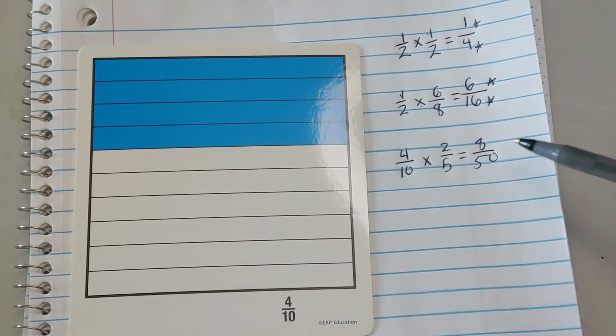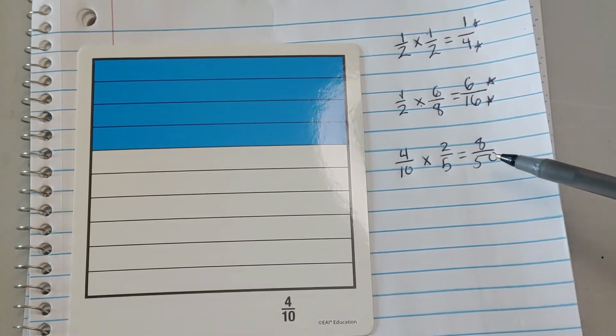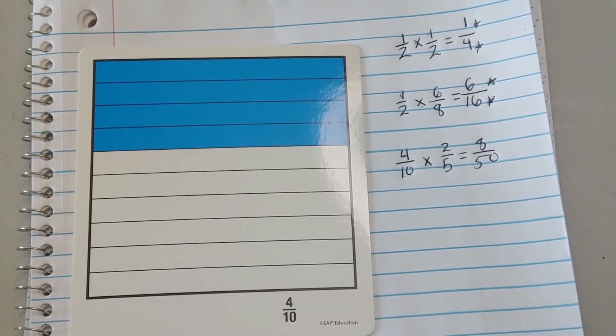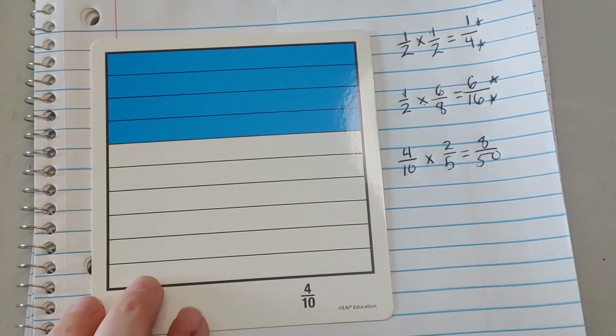Holy smokes, can you imagine counting 50 boxes? How inefficient and what a time suck. That would take forever to count that many boxes, let alone draw them. Because think about it, on a test, when have you ever been given all these things, right? You'd have to count all those boxes, you have to draw all those boxes. Boy, that sounds like a nightmare. But let's see if we're right.